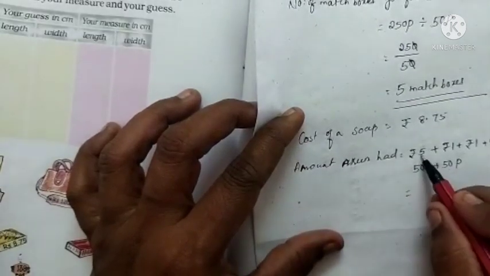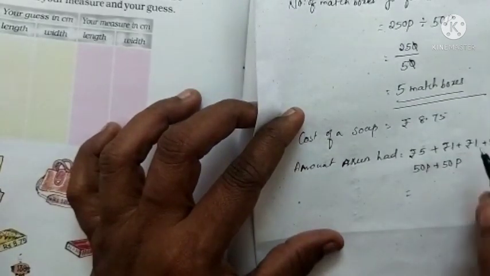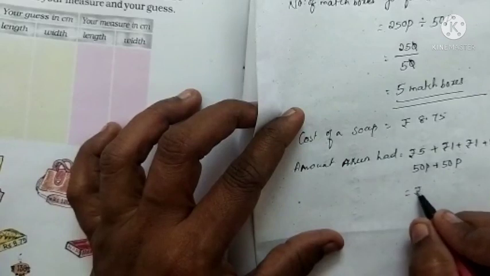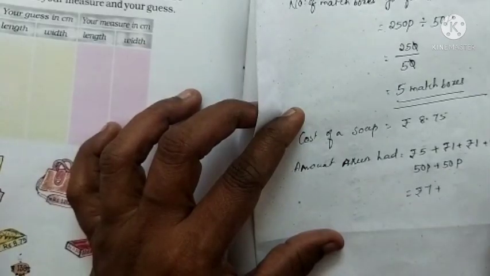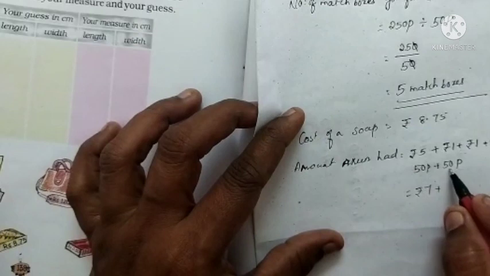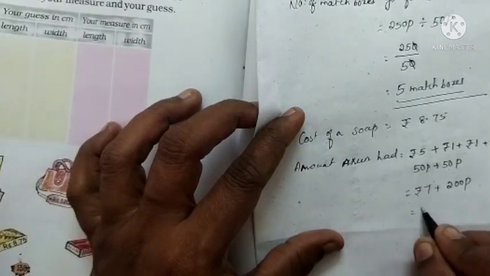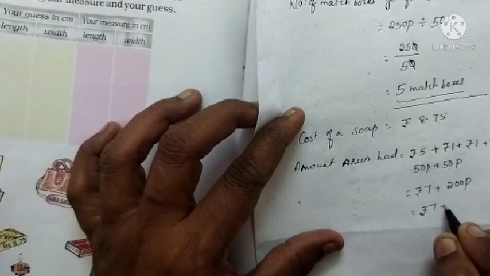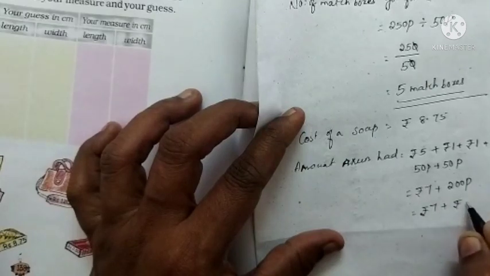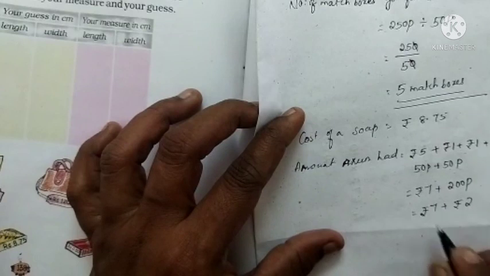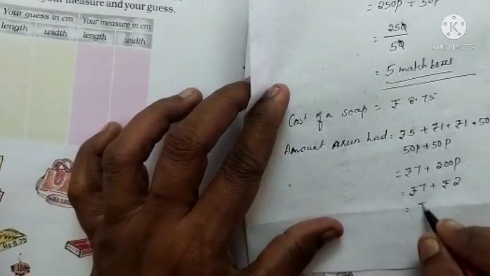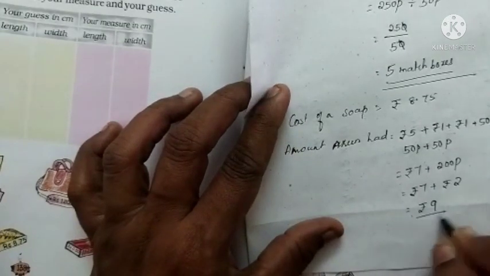Understand? Then 5 plus 1, 6. 6 plus 1, 7. So rupees 7 plus 50 plus 50 plus 50 plus 50. That is 200 paise. That means 200 paise means rupees 2. So total rupees 9 is there.